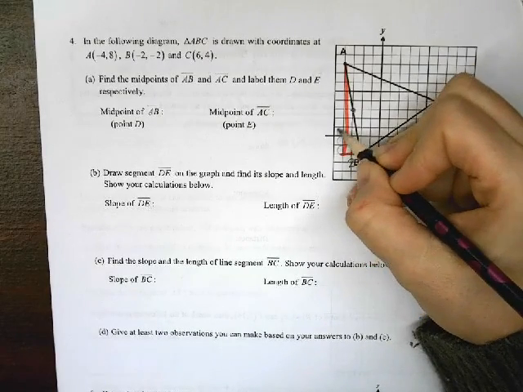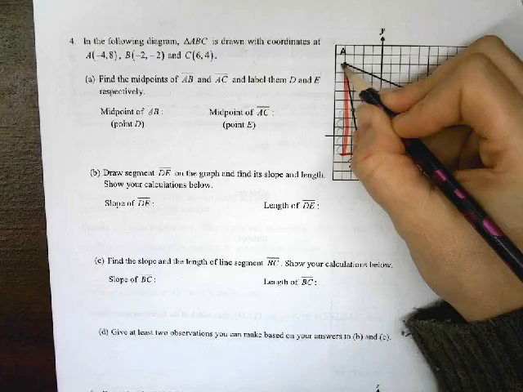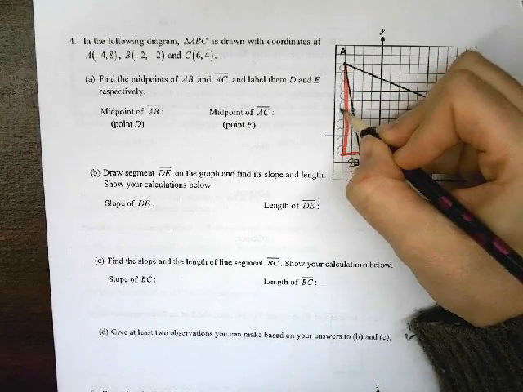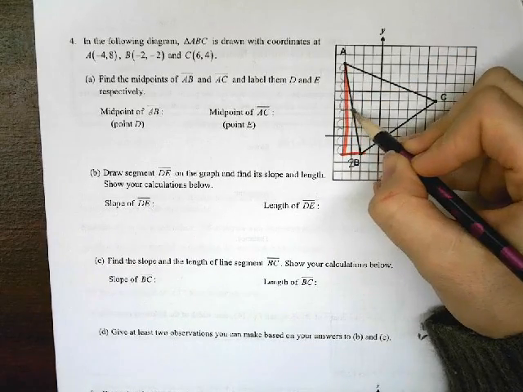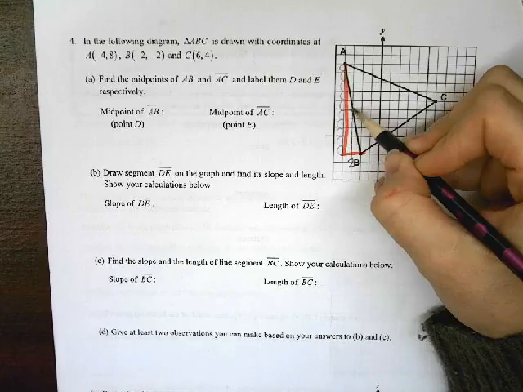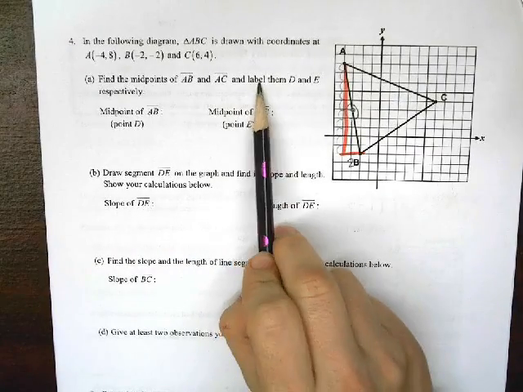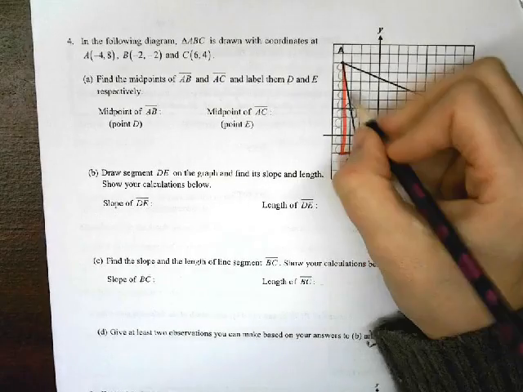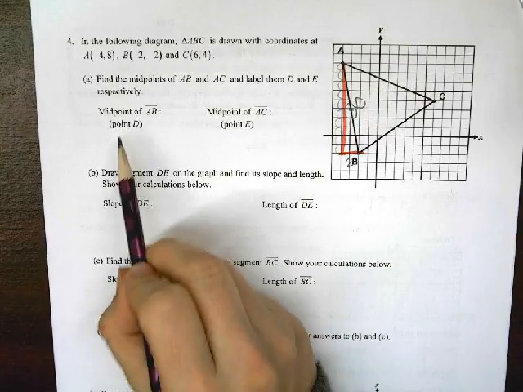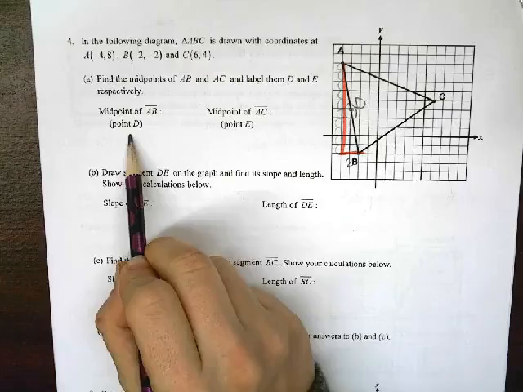1, 2, 3, 4, 5. 1, 2, 3, 4, 5. So as you saw, the same distance on both pieces. So there's my midpoint of AB. And it says to label that D. So I'm going to label this D. And I'm going to allow you guys to fill in what the actual coordinates are.